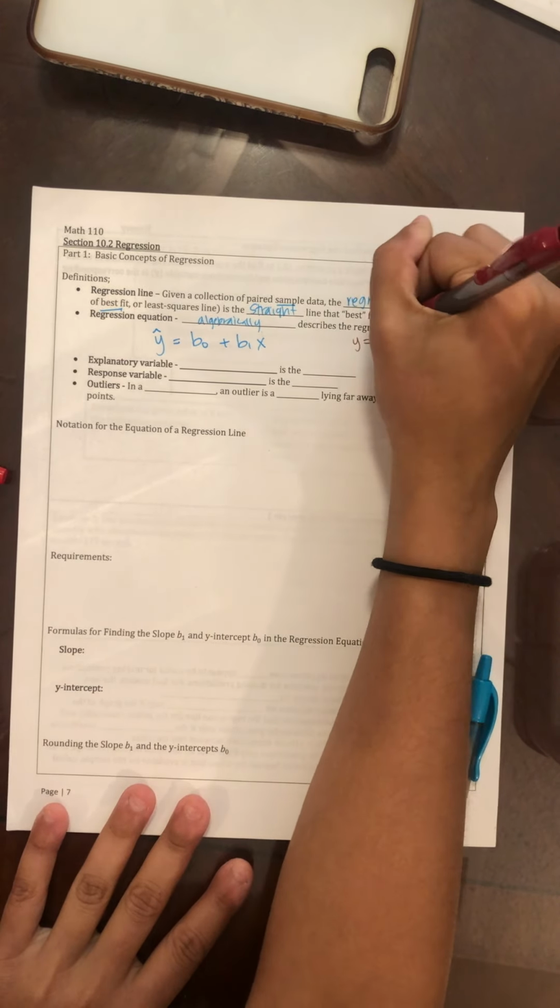Okay, and the top one is going to be for a sample, and this one's going to be of the population. So for a sample, we're using these variables because these are our samples, that's why it's a hat. So we're using y hat equals b sub 0 plus b1x. Which one is my y-intercept? Remember, the y-intercept is by itself, so this is b sub 0. And my slope is b sub 1.